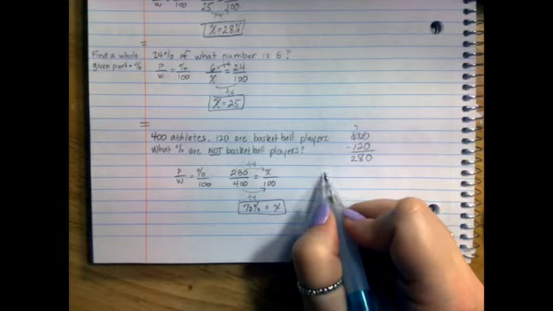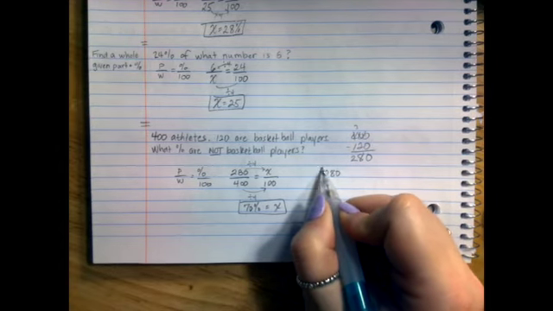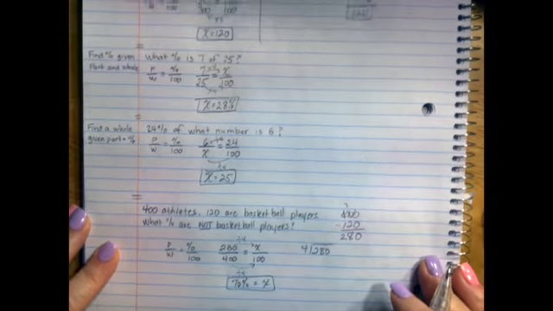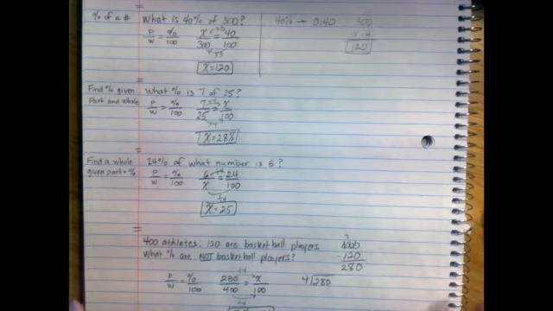Now, if you don't know, just divide it out. 280 divided by 4, work it out. Okay, and on any one of these, when you set up the proportion, you can also cross multiply and then divide to figure out your missing value. I hope this helped.